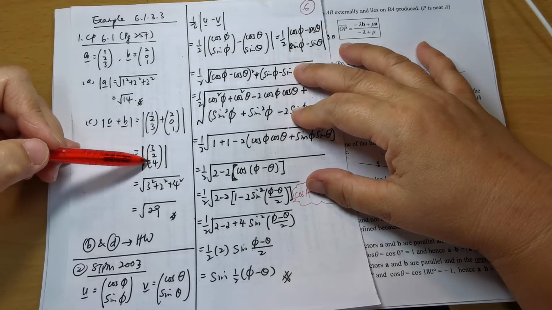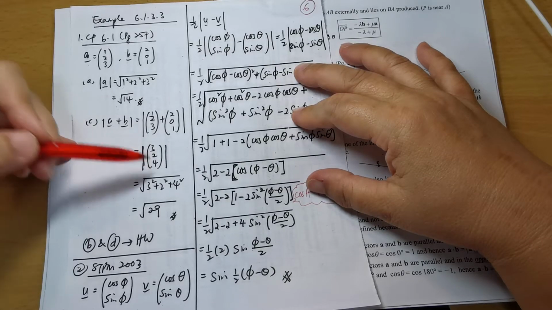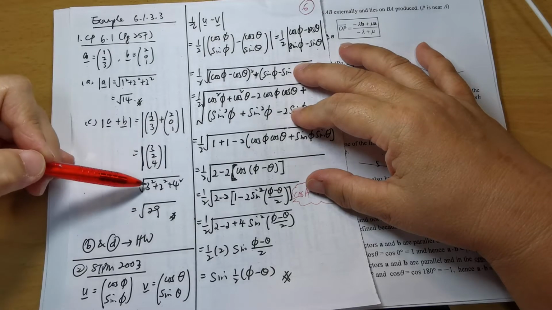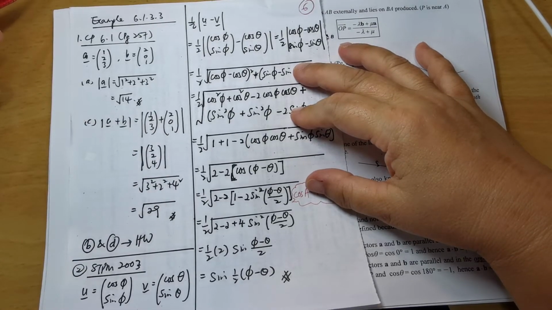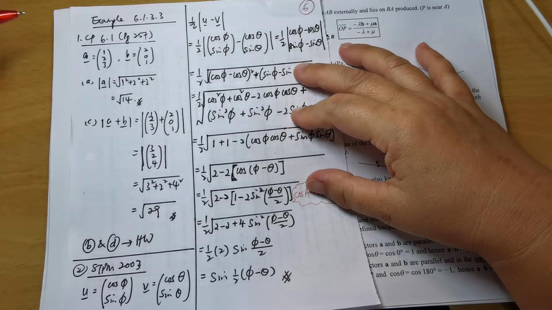Alright, so if expressed in ijk form, it will be 3i plus 2j plus 4k. So to find the magnitude of this new vector, 3 squared plus 2 squared plus 4 squared, so square root 29. Alright, so means you have to find this new vector first, then only find the modulus.